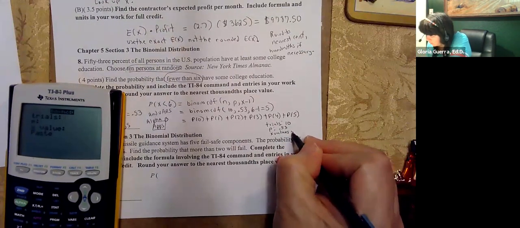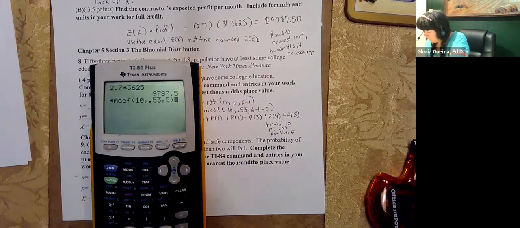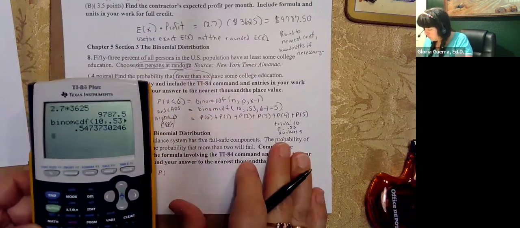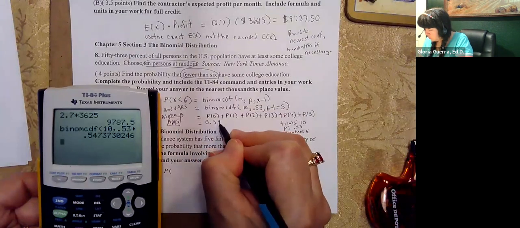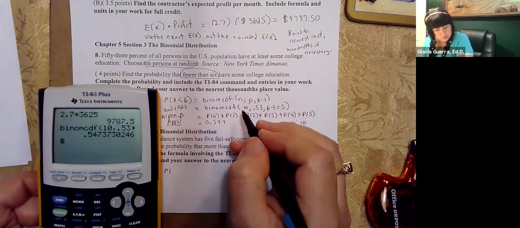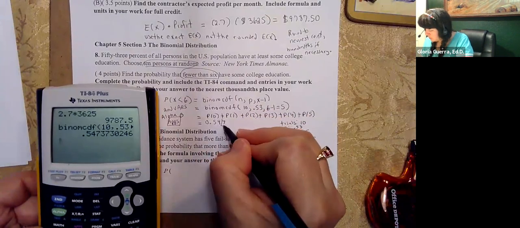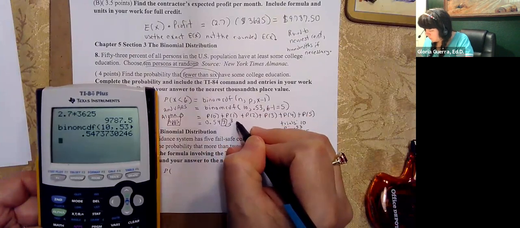You're going to put 5 here. So you have 10, 0.53, and then 5. And we're going to round to the thousandths, and look at the neighbor to the right. Is that 5 or more? No.